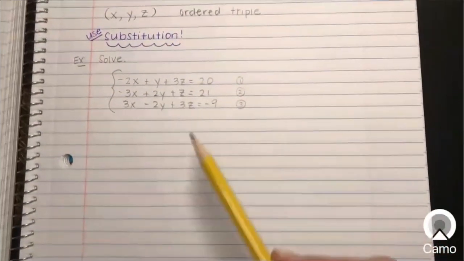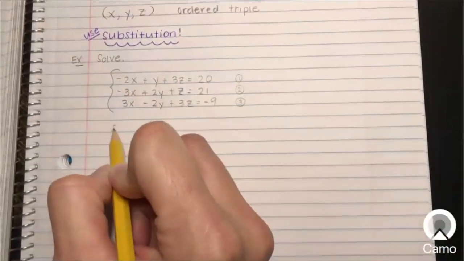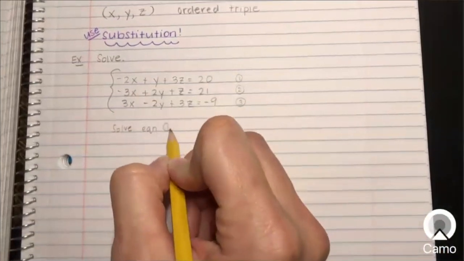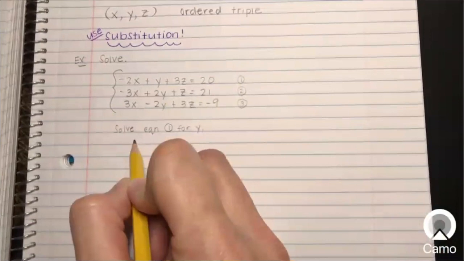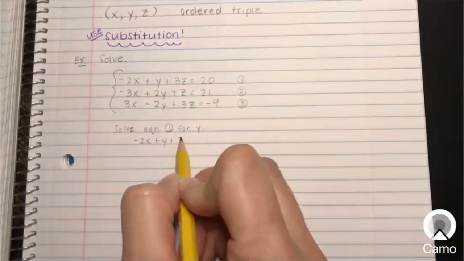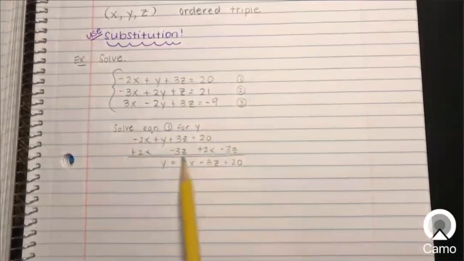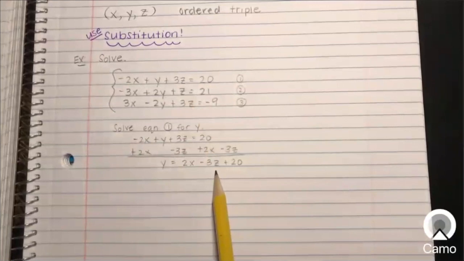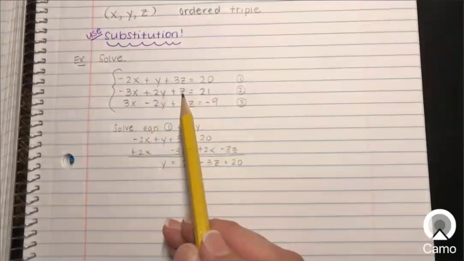Our first step is that we're going to solve our first equation for y. I'm just going to write down some notes so you can keep track of what we're doing. Solve equation 1 for y. What that will look like is, I'll rewrite equation 1 here, solved for y. And now what I can do is substitute this equation into equation 2, so I only have 2 variables.